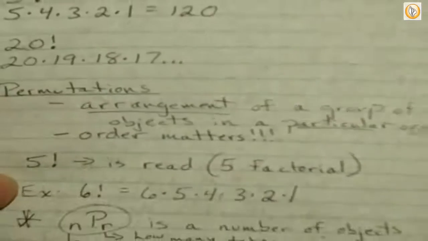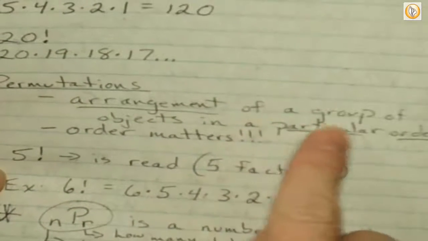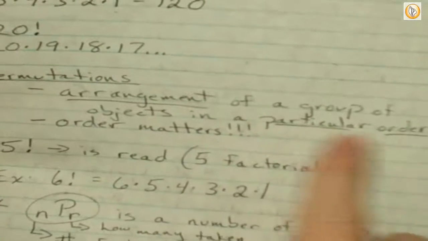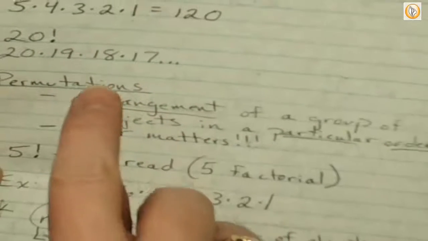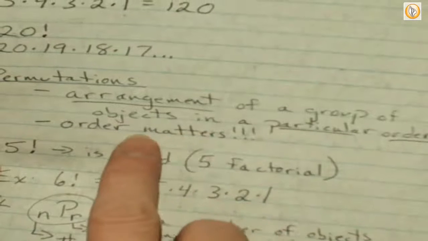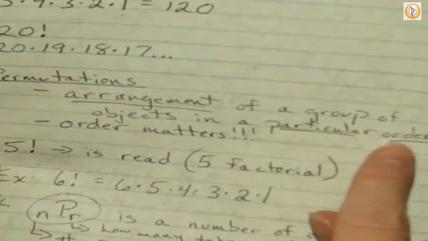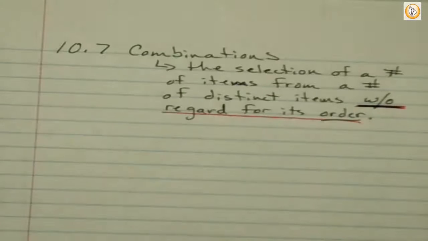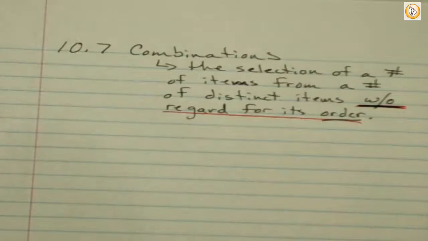Okay, now look, this is old notes. We talked about permutations. Look, Joseph, an arrangement of a group of objects in a particular order. Order matters. So permutations: particular order, order matters. So it's an arrangement of items in a particular order, order matters. Combination, without regard for its order.